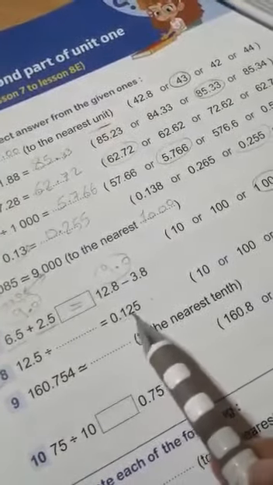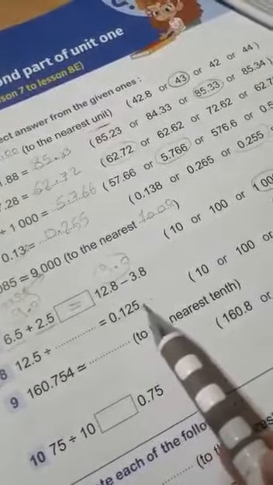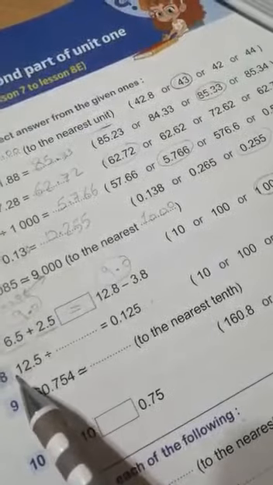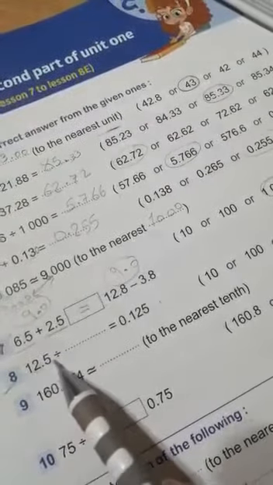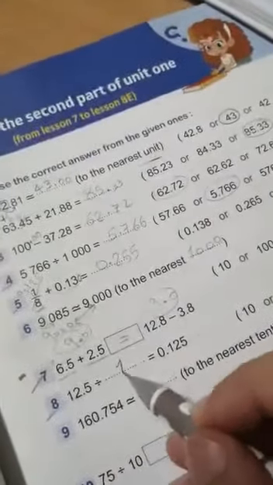Okay, let's check again the question in the school book. It becomes what? It becomes 0.125. So how many digits changed, or how many steps did we walk? 2 steps, yes. So it divided 100.